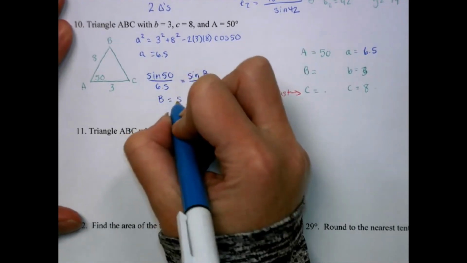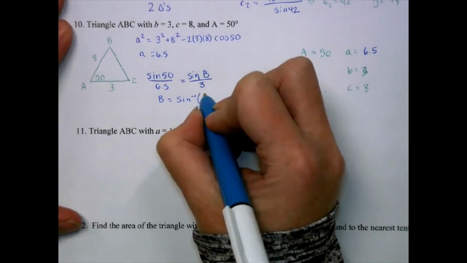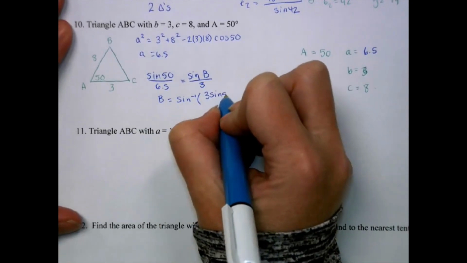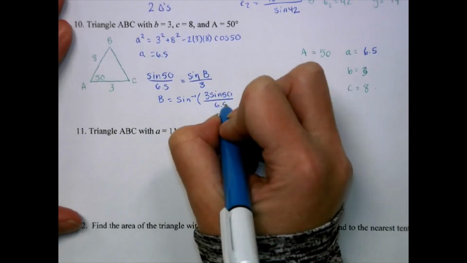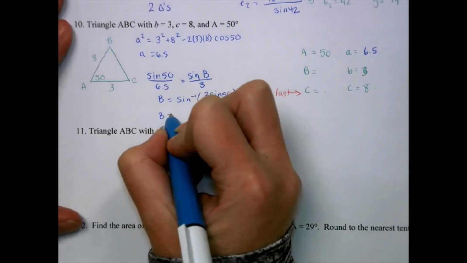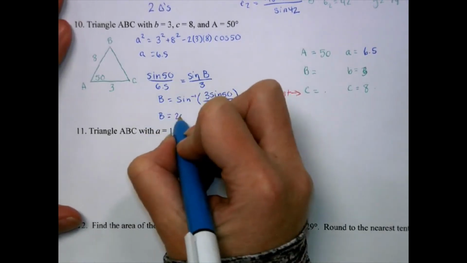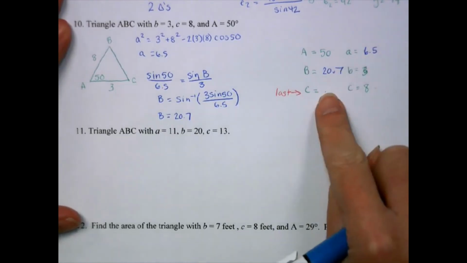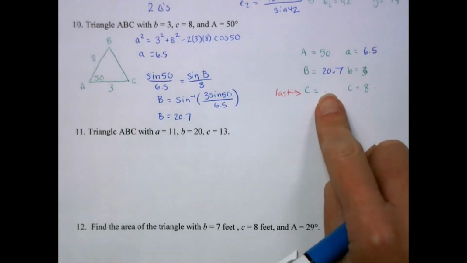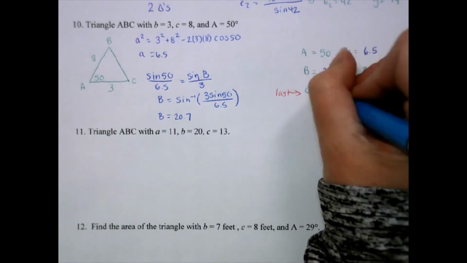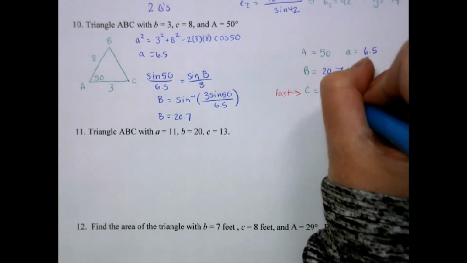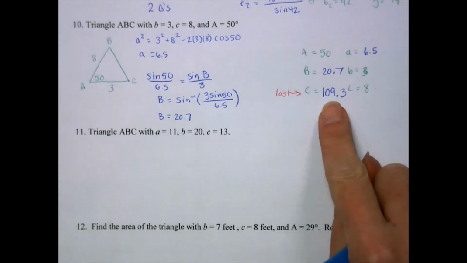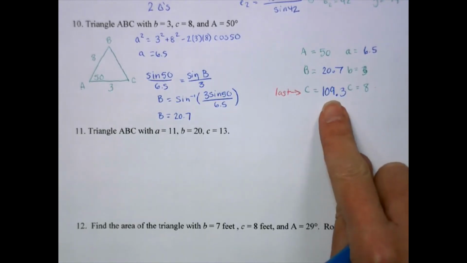So B is going to be the sine inverse of 3 sine 50 over 6.5, which gives me 20.7. Okay, so when we solve for our last one by subtracting from 180, we do in fact get an obtuse angle, 109.3. So had I done that one second, we would not have gotten the right answer.